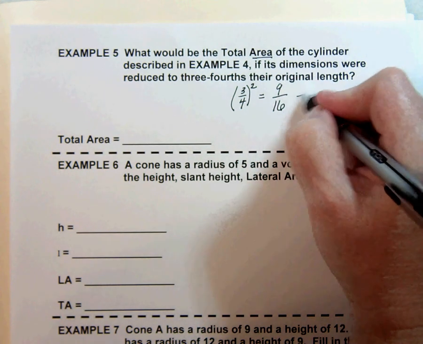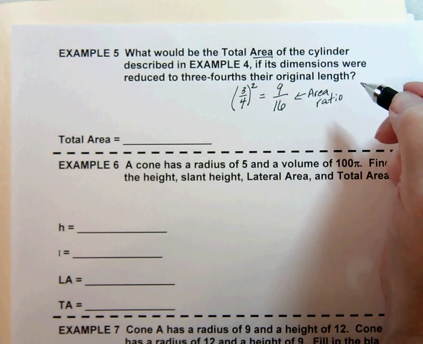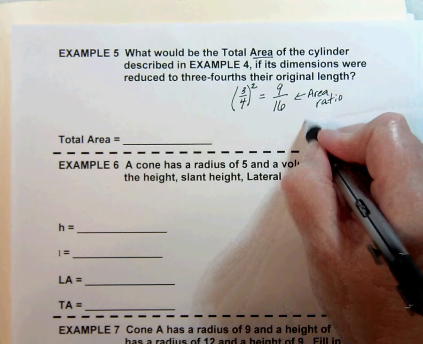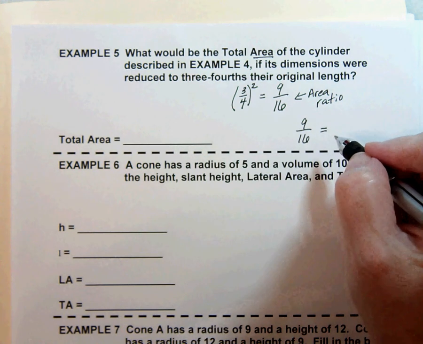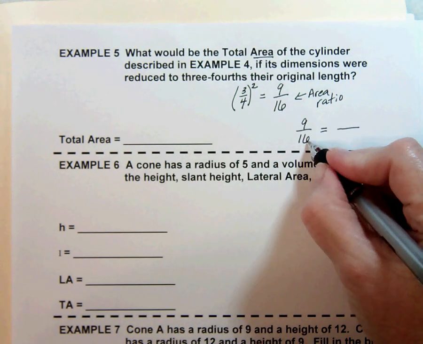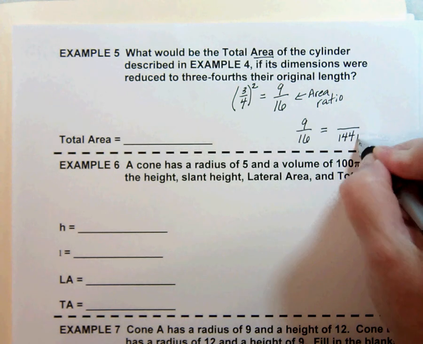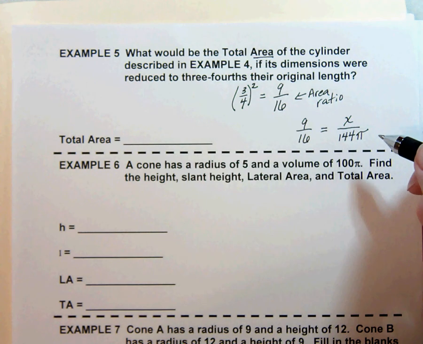Now this right here is called my area ratio. And since it's a ratio, we can write it as a proportion. So we have 9 to 16. Now you do have to go back and look at the answer to your total area from example 4. It was 144 pi. Now remember, this one's getting smaller, so the original is larger. See how this is a bigger number? So 144 pi is the one that we do know. We don't know the new one that got smaller, so that's how you set up your proportion.